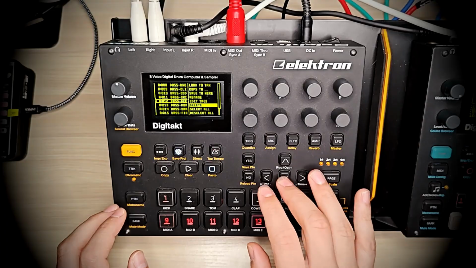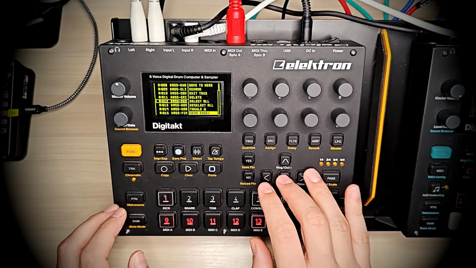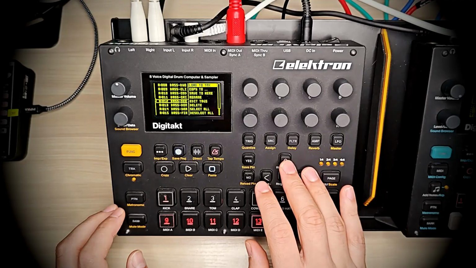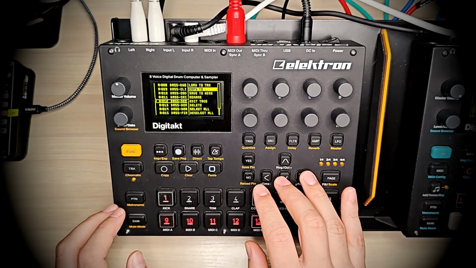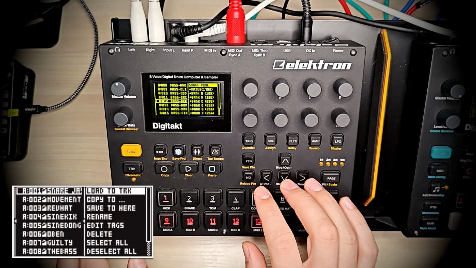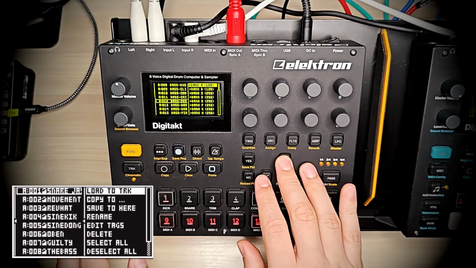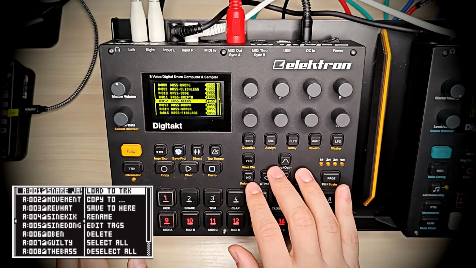You can preview sounds using Function and Yes. When you find the sound that you want to use, highlight it and press Right. It's also possible to select multiple sounds at the same time. Then you'll find several options. You can load the sound to the active track, you can copy the sound to the sound pool, Plus Drive, or one of the banks.